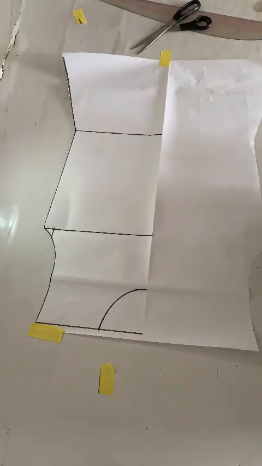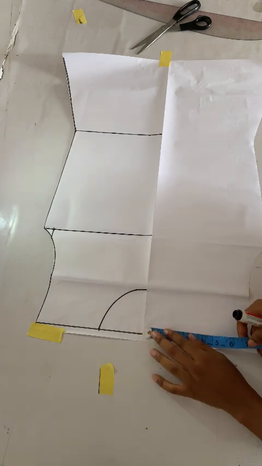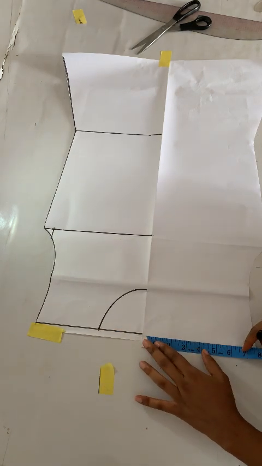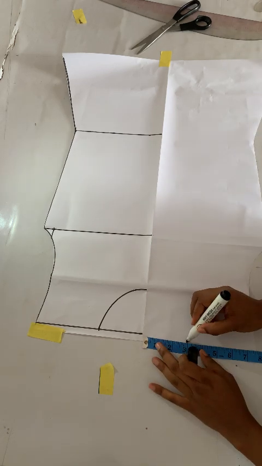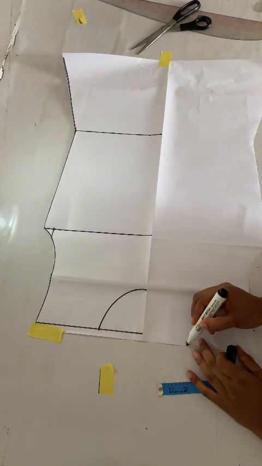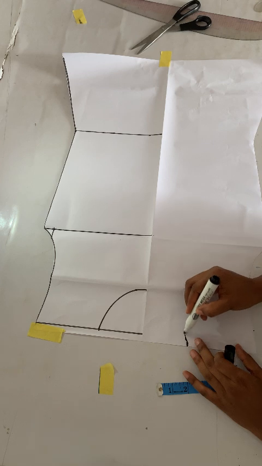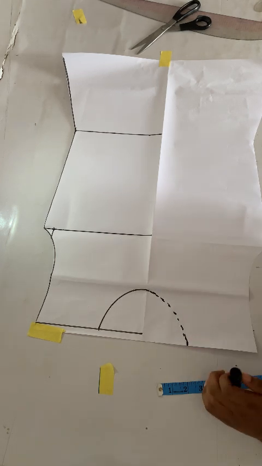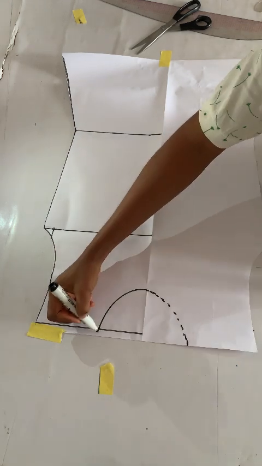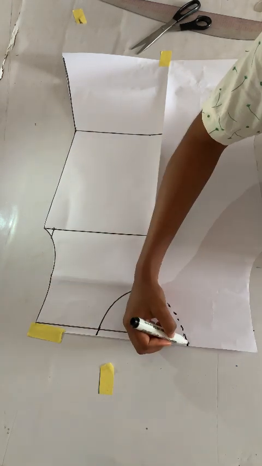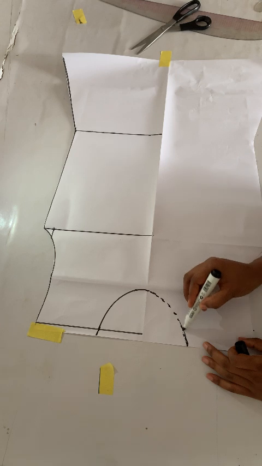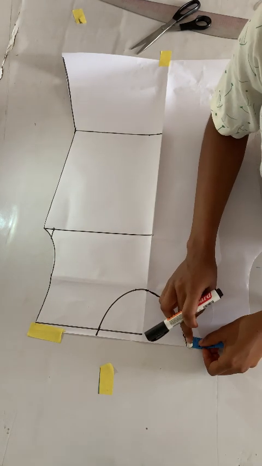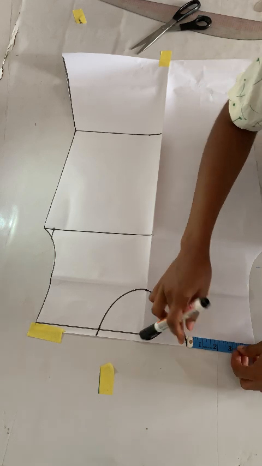What I'm going to do now is to come here and mark the same neck width I have here, which is 3 inches. I'll bring it over to this point to get the neckline. So you see that I'll just use my free hand and try and connect it over to the other one. I'm just making sure they align properly. From this neck point, I'll come out here by 3 inches.